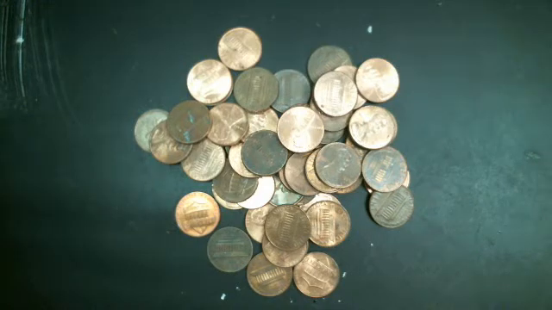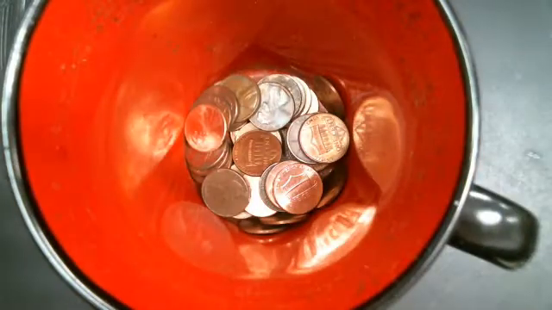This is the penny project. We start off with 50 pennies, and we're going to put them in a jar and assume that they are all heads up. We're just going to imagine that they are all heads up in the cup, and this represents bunches of atoms that are the same isotope.